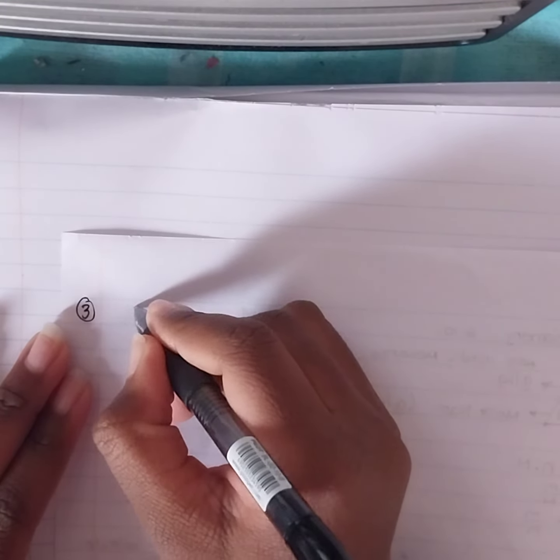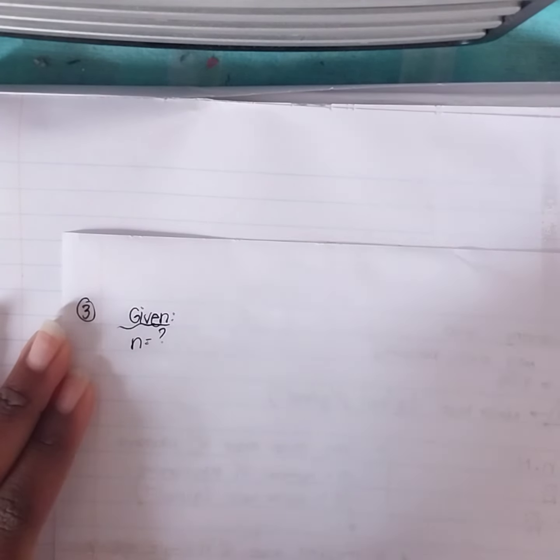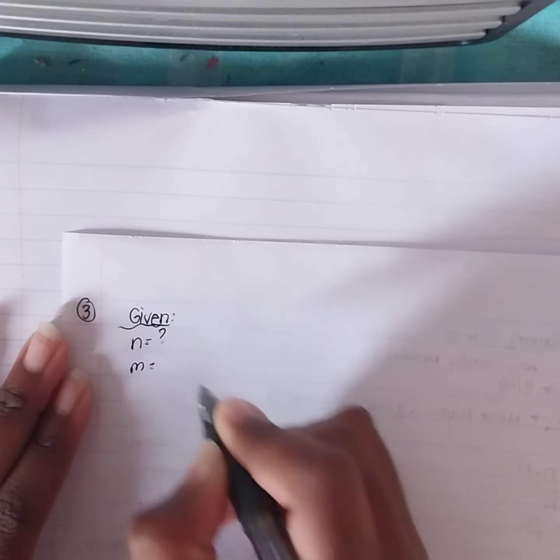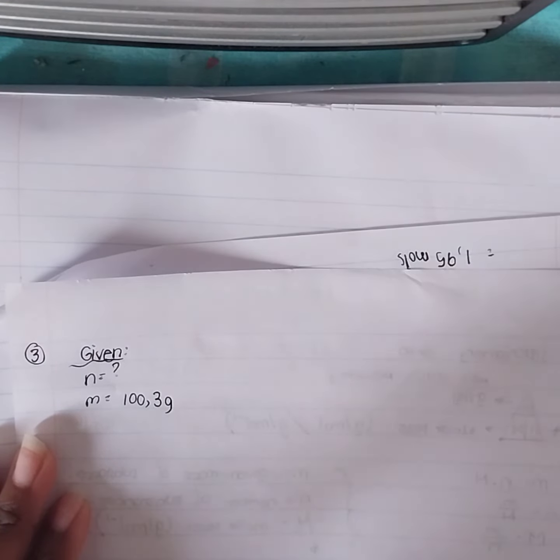So it says here, let's write down our given for number 3. This is number 3's answer now. Our given, okay? Of course, we're going to calculate the number of moles for mercury, all right? 100.3 grams of mercury.